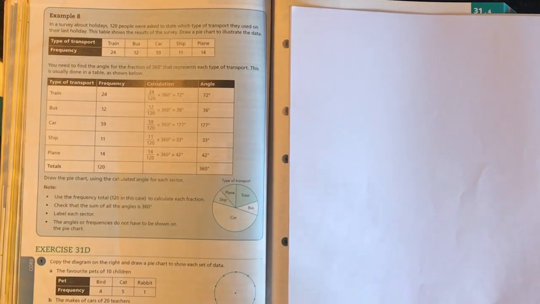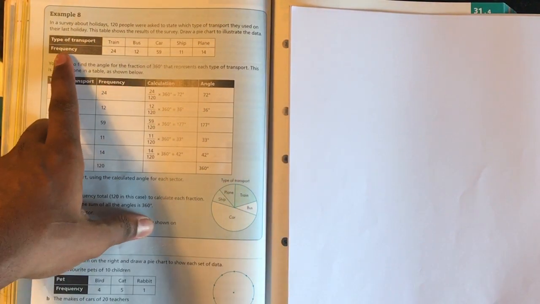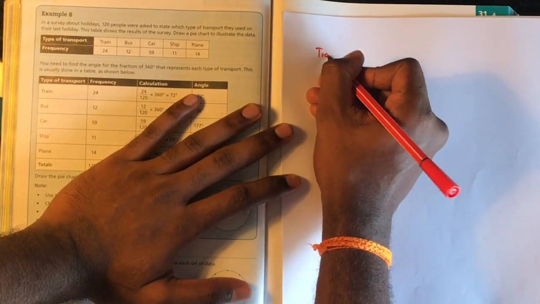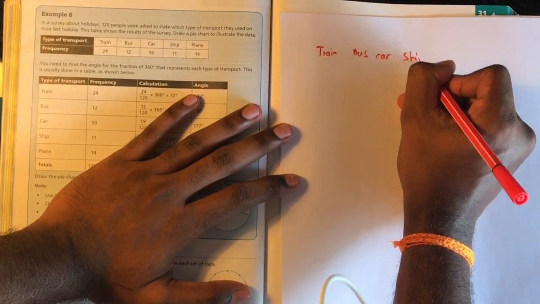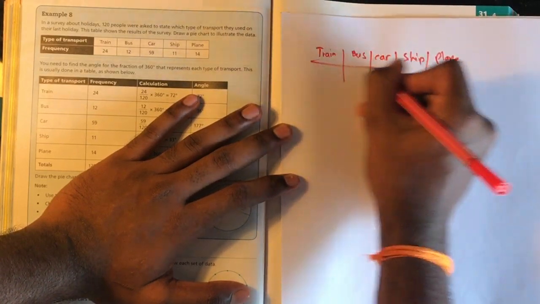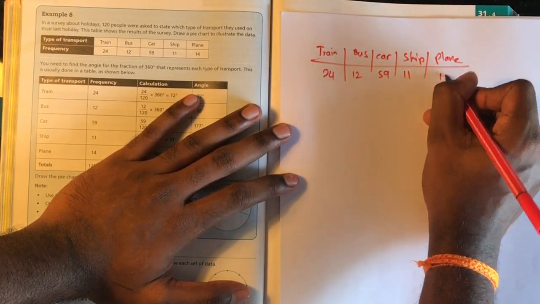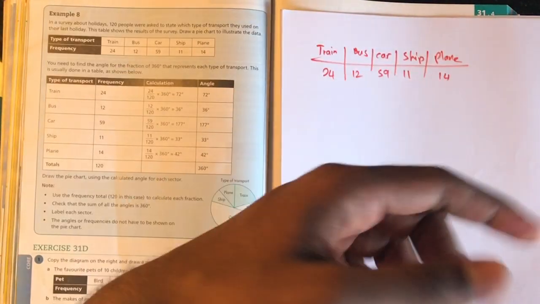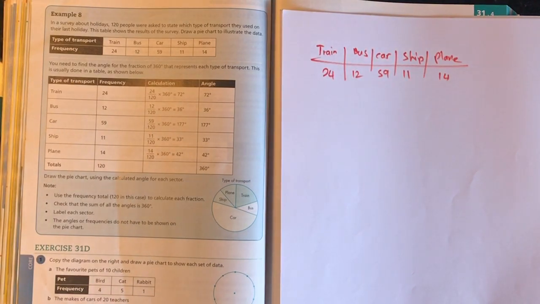So our idea now is that we want to draw a pie chart. They already said draw a pie chart to illustrate this data. So we have this table now. I will just draw the table here quickly for you. We have train, bus, car, ship, and plane here. I have 24, 12, 59, 11, and 14 here. So I want to convert this to a pie chart. Like I said earlier, our pie chart is given by sections, but here they didn't give you sections. So you need to come up with the pie chart by yourself.